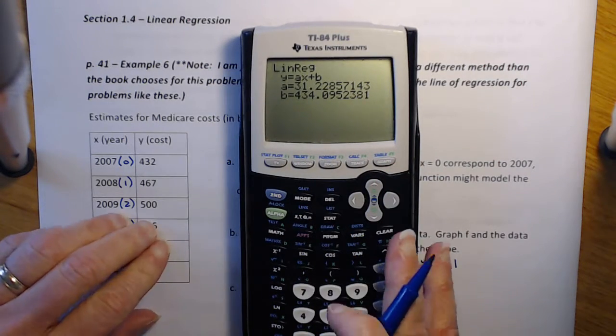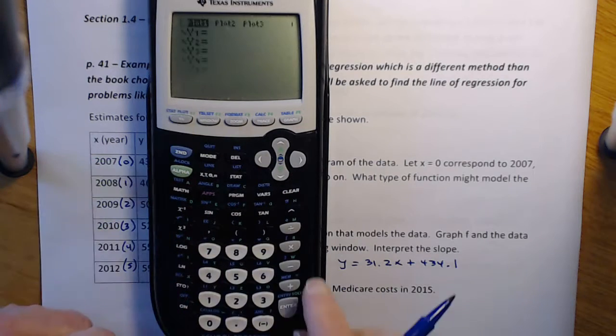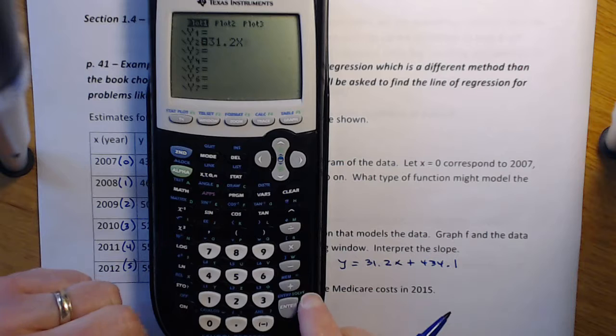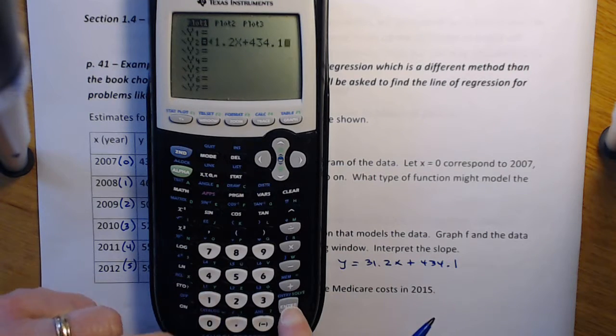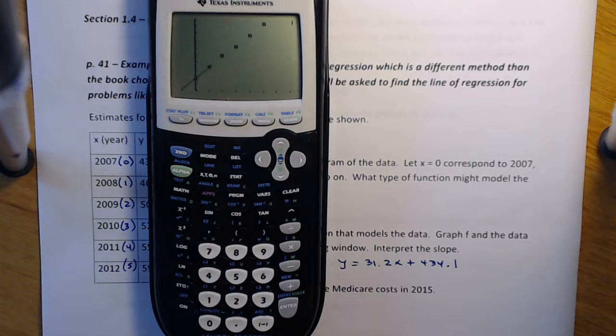If I now want to graph that to see how that fits, okay, then I just type it in as my y equal to function, 31.2x plus 434.1. I put it in y2, but it could be either one. And we can see that that line actually does fit the data pretty well.